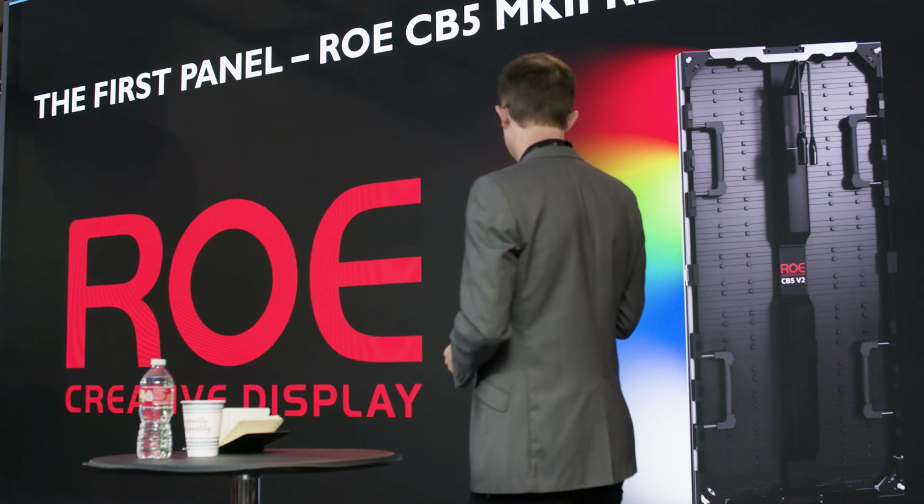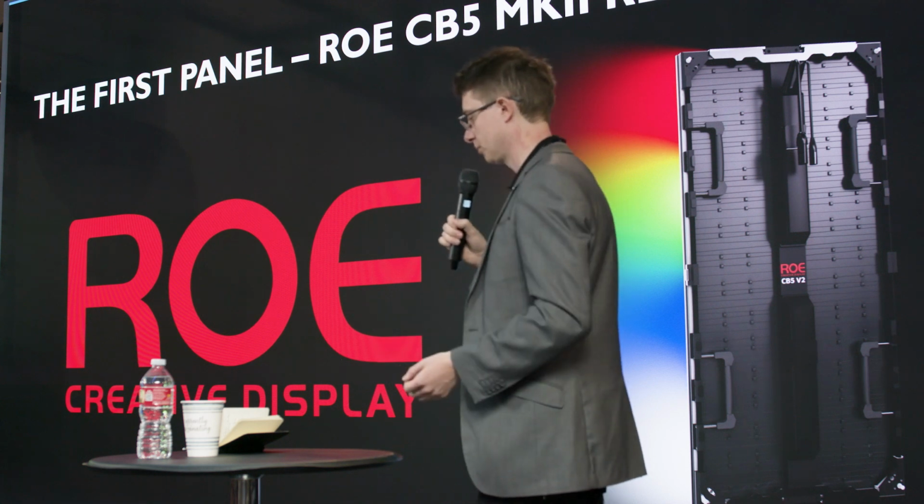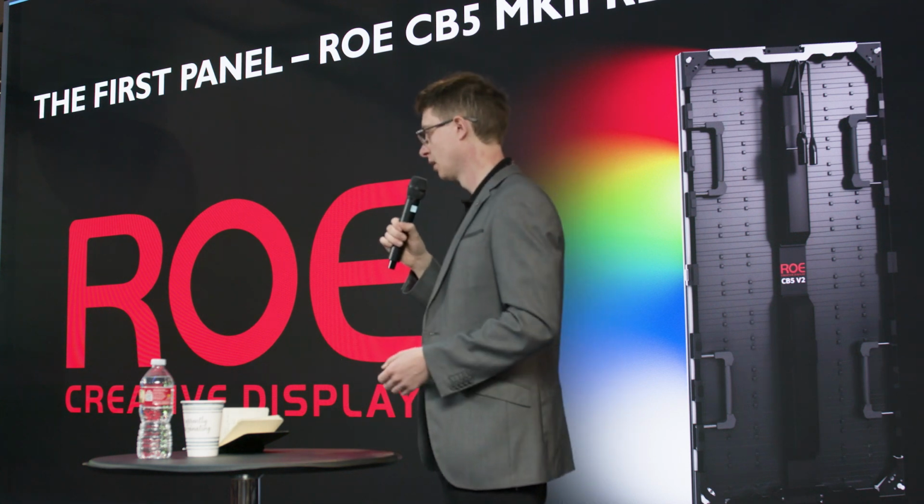So this is built on the Row CB Carbon Series platform, uses the same rigging, but each pixel has RGB and a warm white emitter. So this actually gives us very good color rendering across a wide range of color temperatures. And this panel is in fact what you've seen in all the images that I've shown you.